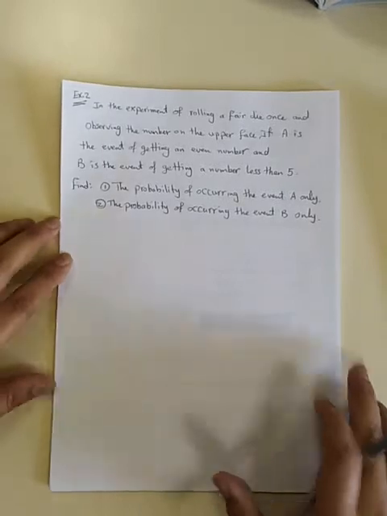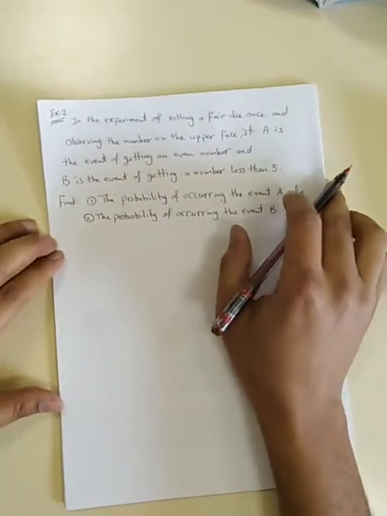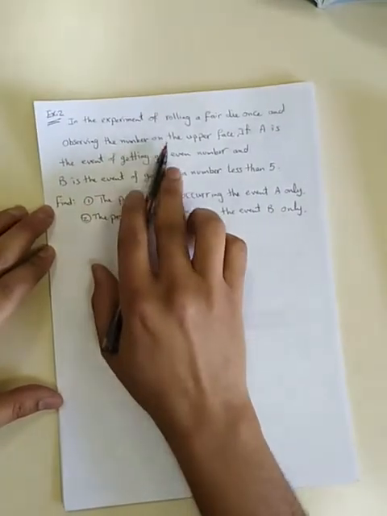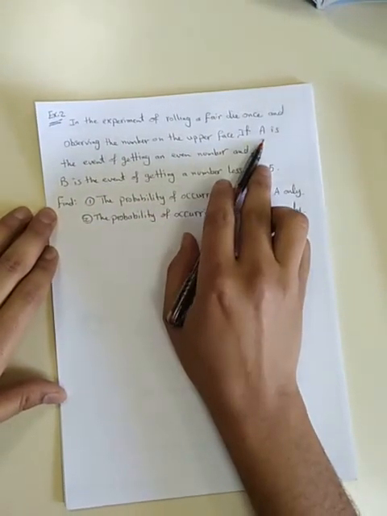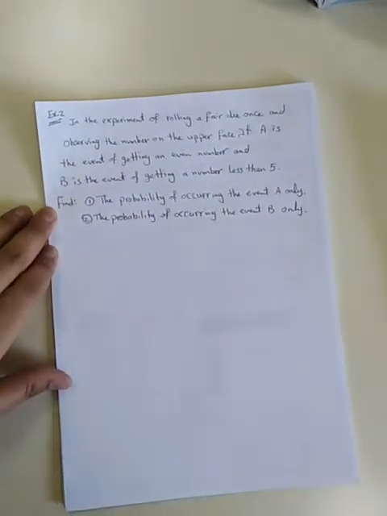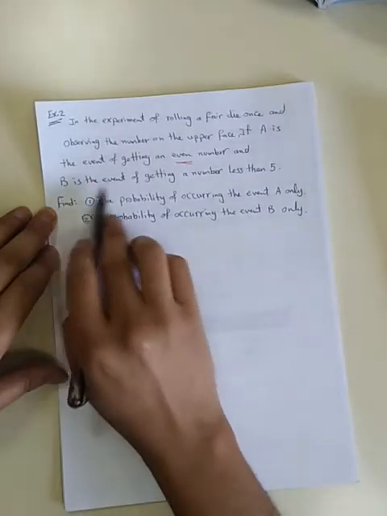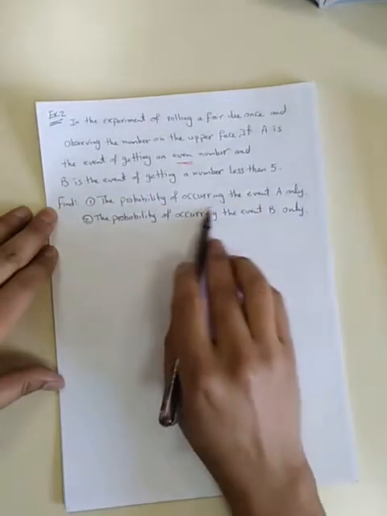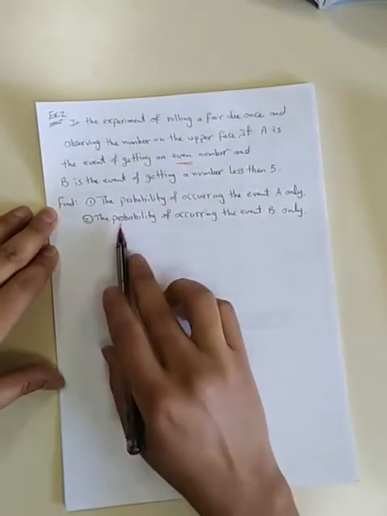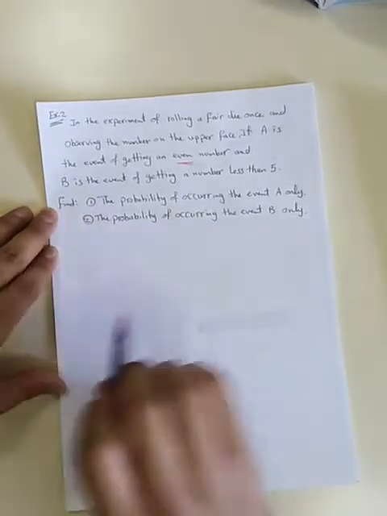Example 2. In the experiment of rolling a fair die once and observing the number on the upper face, if A is the event of getting an even number, and B is the event of getting a number less than 5, find number 1, probability of occurring A only, and number 2, probability of occurring B only.